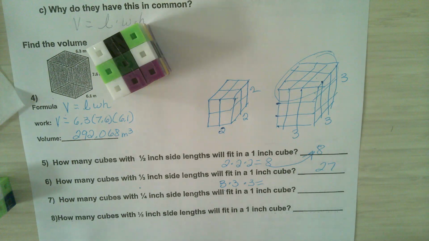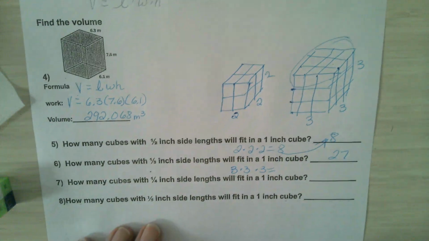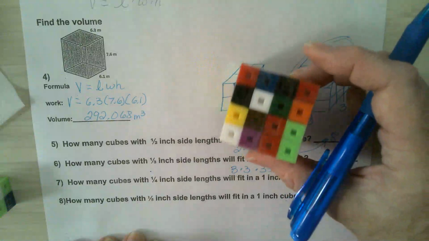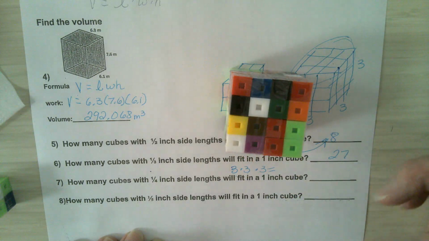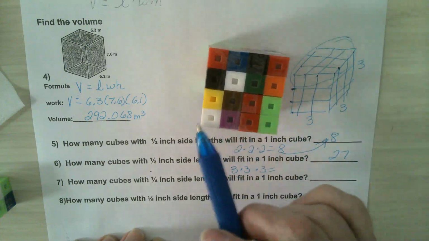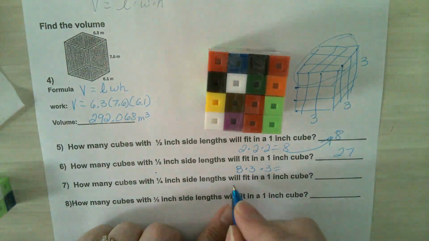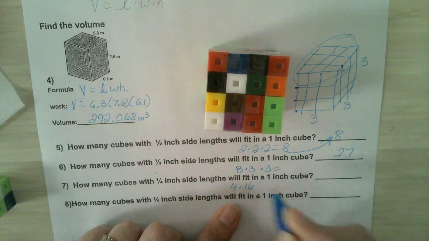Now, I'm not going to draw the other ones, but here's the next problem. Are you getting a feel for the pattern? Yeah. 1/4 of an inch. Okay, how many are on the bottom of this cube? 4. 4 by 4 is, how many little cubes? 16. So 4 times 4 is 16.